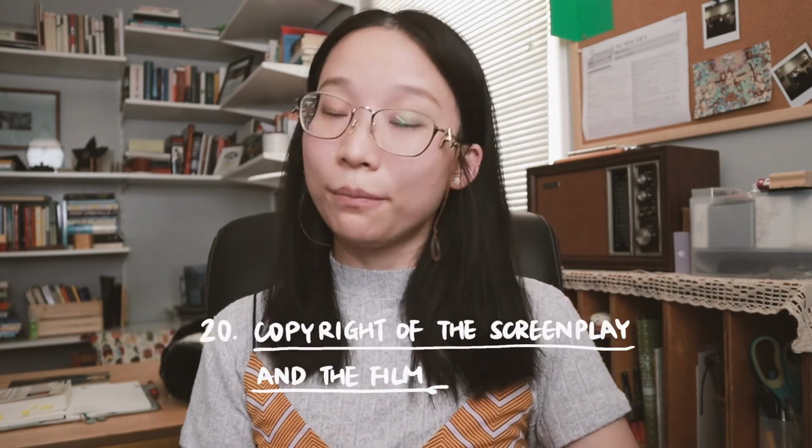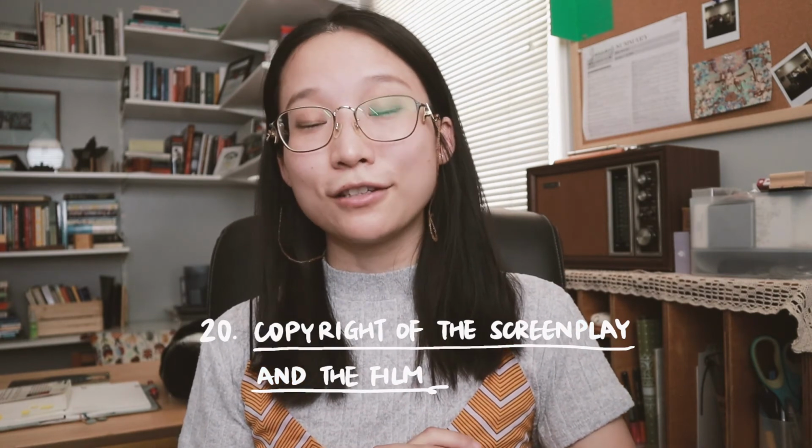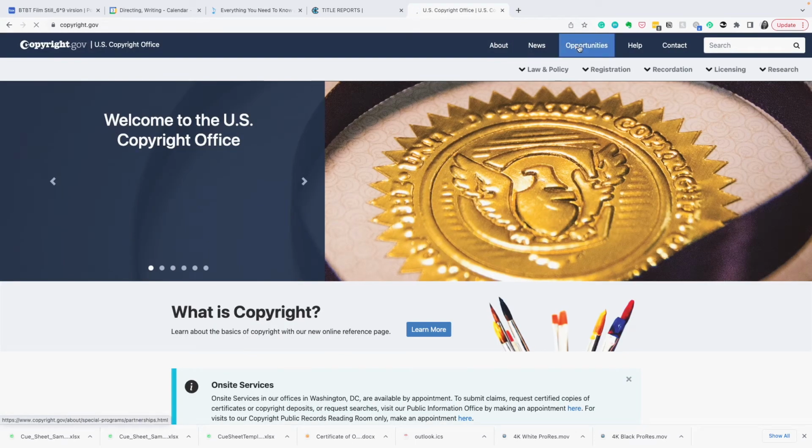And you want to have the copyright of the screenplay and the copyright of the film. Those are things you have probably already done once you have the script written and the film made. You want to file the copyright with the copyright process. There are a lot of YouTube videos teaching you how to do that, and then you basically just need the official document PDF version to show them.